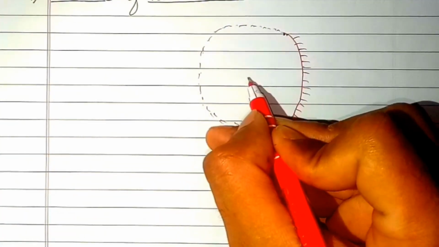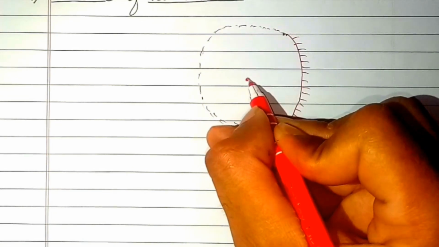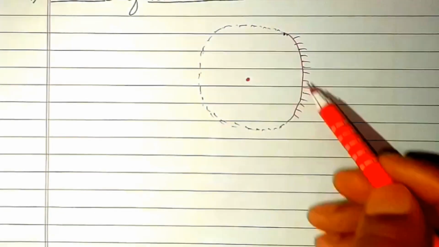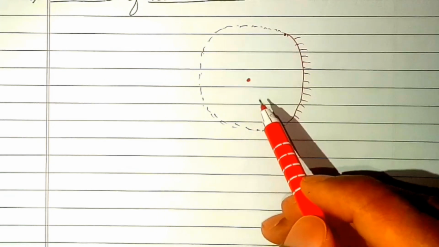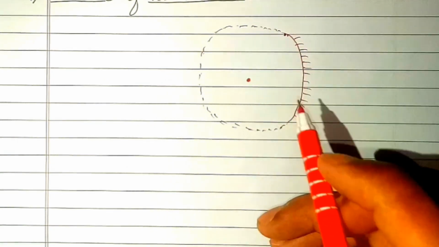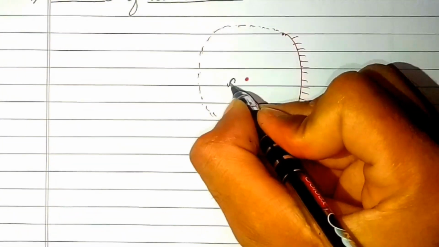Then the center of this sphere from which the mirror is made is known as the center of curvature, and it is denoted by capital C.